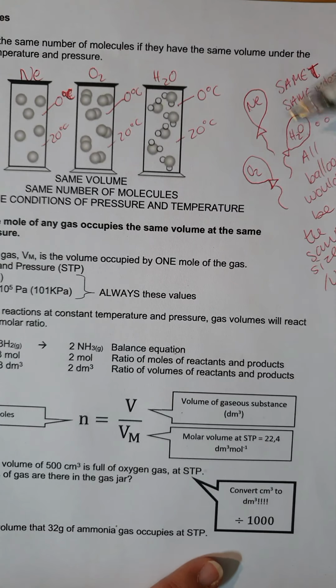But be careful, because if I change the temperature, say I make all the gases 20 degrees Celsius, and keep the pressures the same, just like this scenario, say we had 1 mole, at 20 degrees, and they all have the same pressure, same temperature, and 1 mole, then their molar volumes are going to be different. So when you see STP, you smile to yourself, because that means you can use the 22,4. If it doesn't say STP, you cannot use the 22,4.